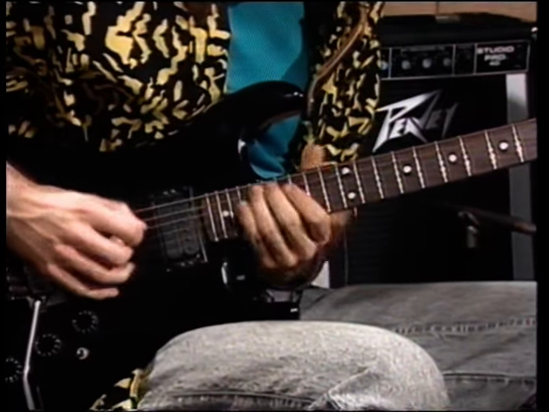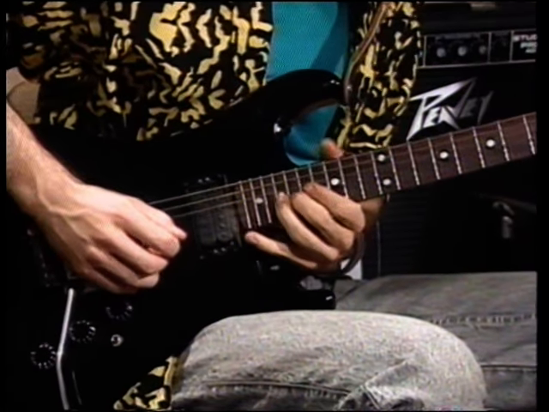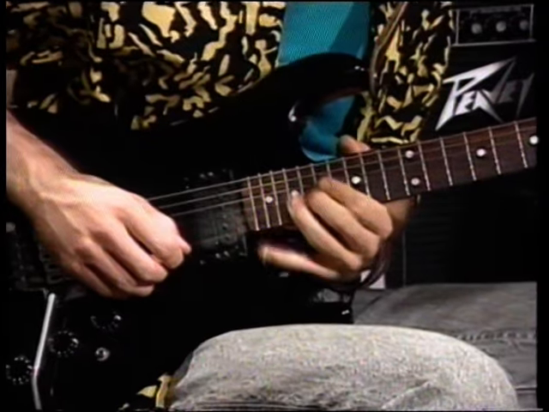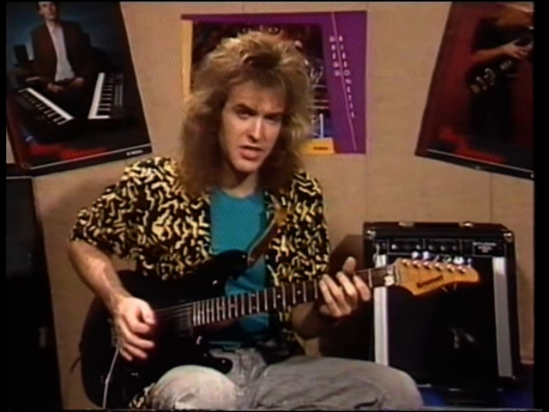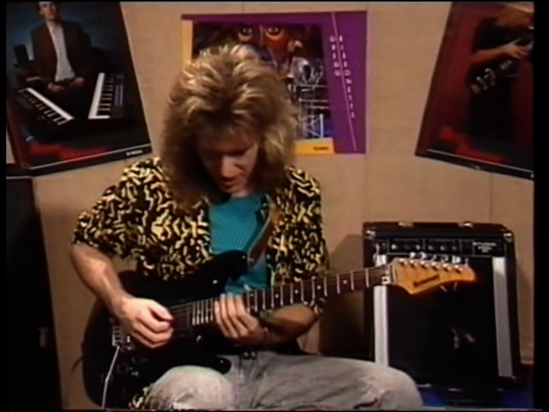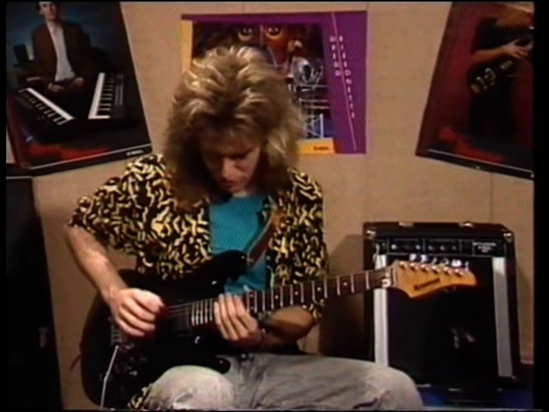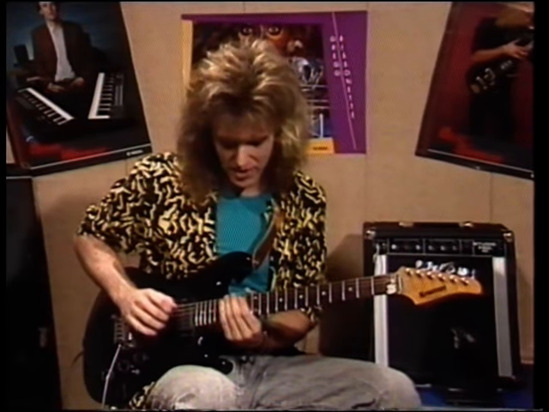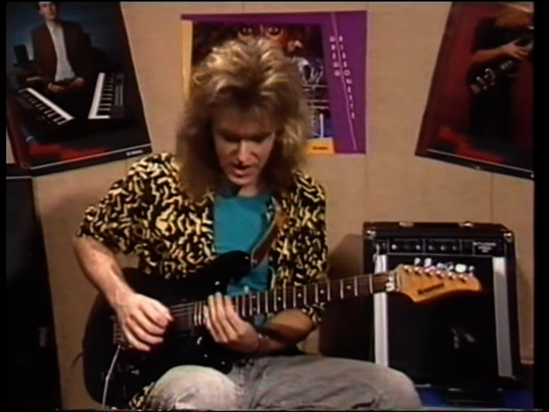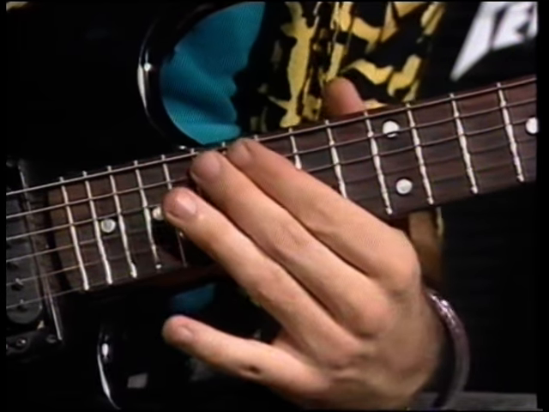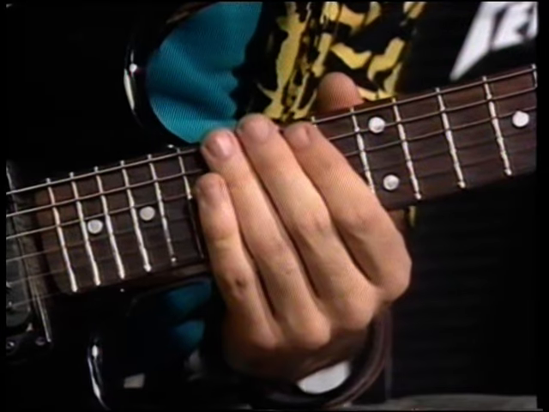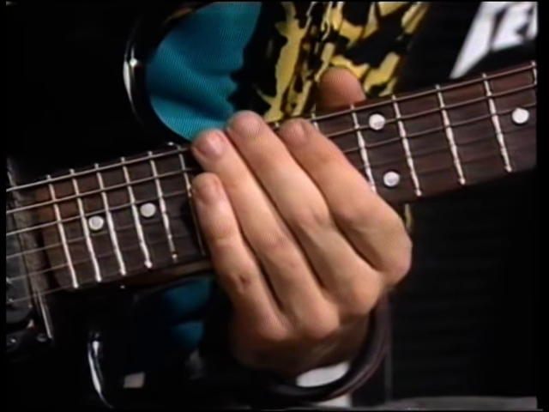Okay, here's lick number 9. This lick right here is basically in G sharp minor pentatonic, and the important thing to remember there is that you're moving from the first position of your pentatonic scales into the second pattern, and we're combining a little bit of blues flavor on the 4th note. So let's check that one out again real slow.